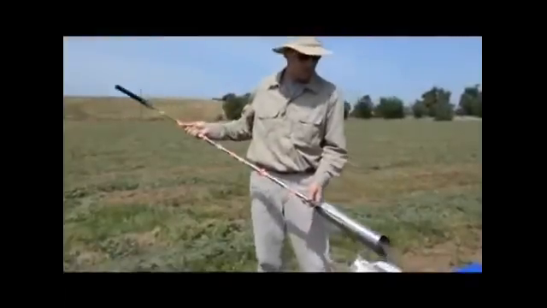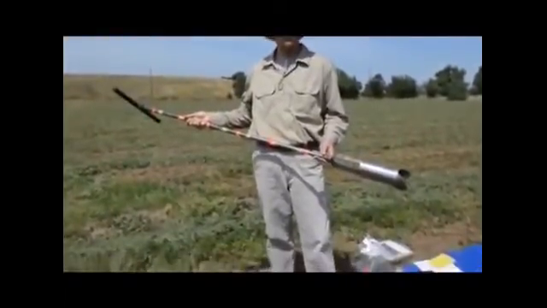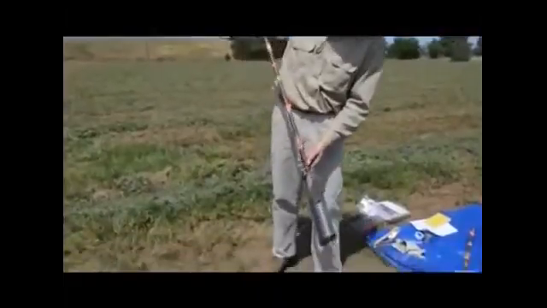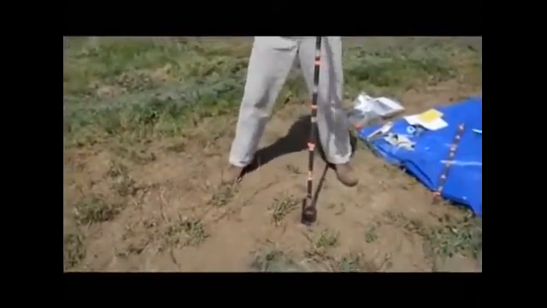After we have collected the first soil depth increment, the 0 to 10 centimeter depth, we proceed to the next one, the 10 to 30 centimeter depth.